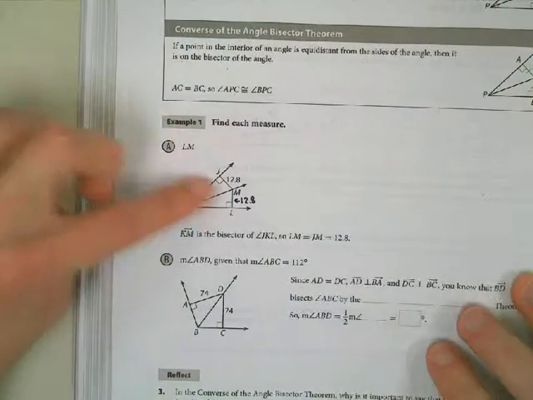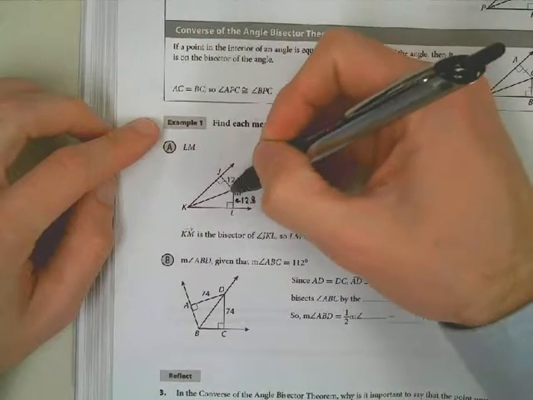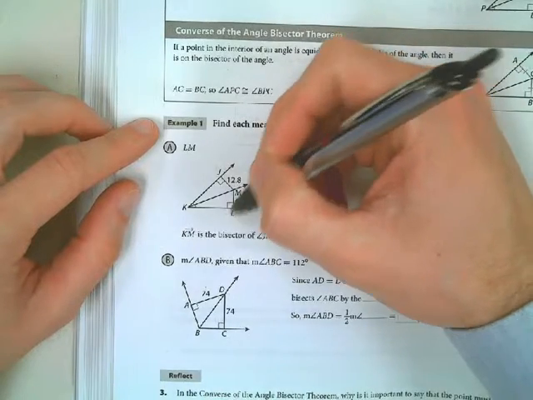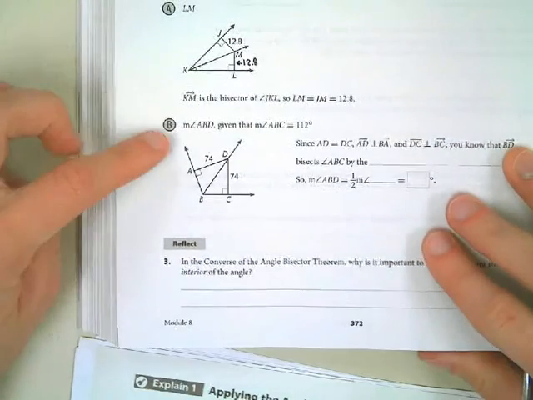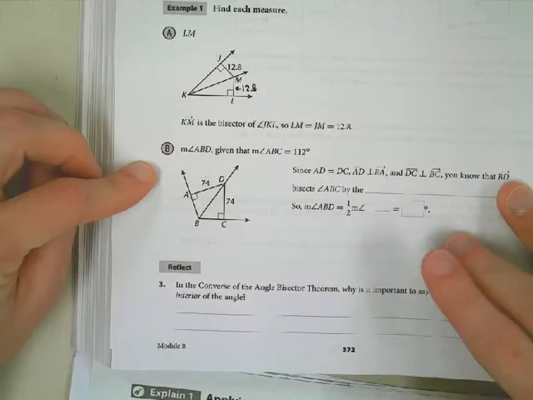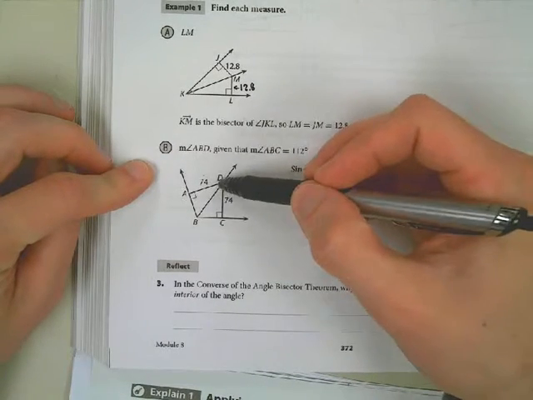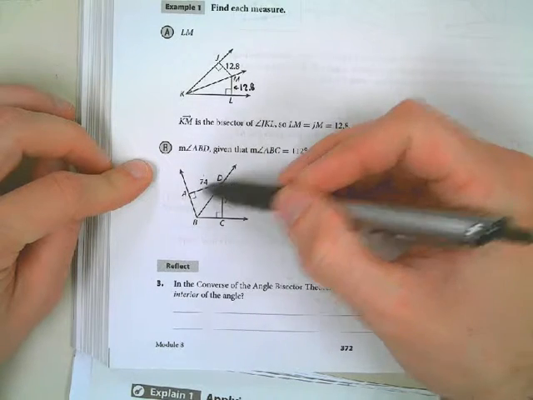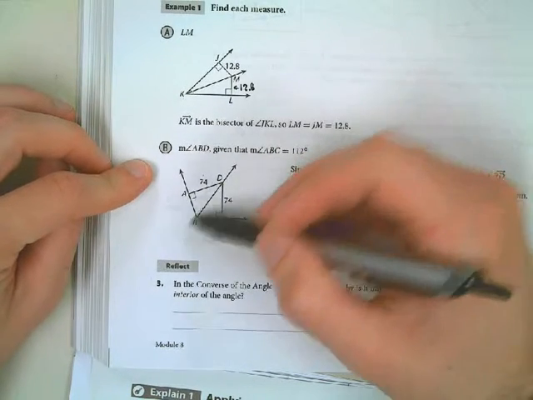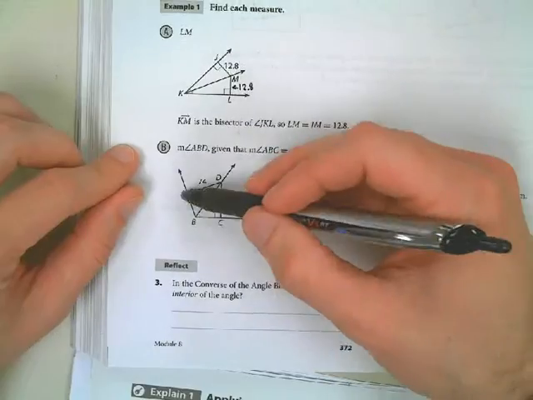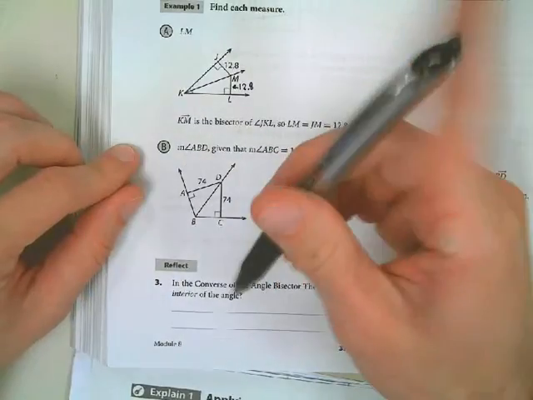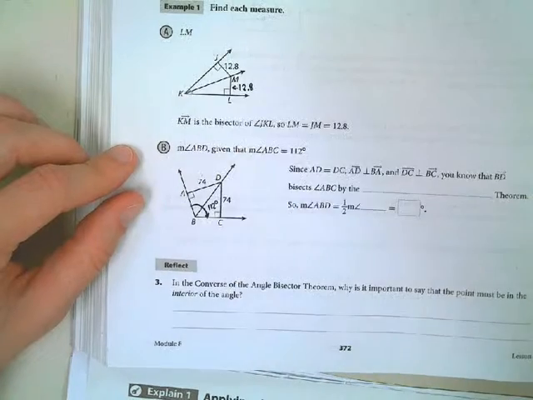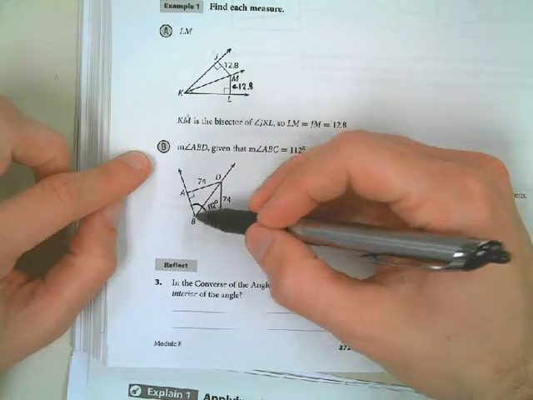Okay, looking at B. Here we can see that point D is equidistant from the two sides of this big angle. Exactly, so BD is an angle bisector. Therefore, if angle ABC is 112 degrees, so if this full angle here is 112 degrees, what is the measure of angle ABD? Oh, you divide by half. Yeah, 112 divided by 2. So that is 56 degrees.